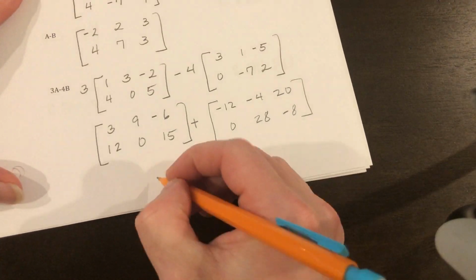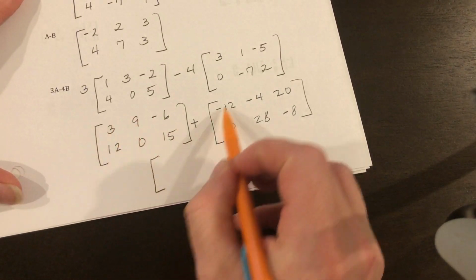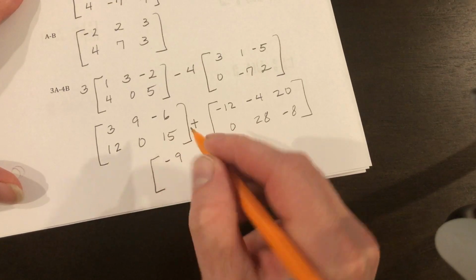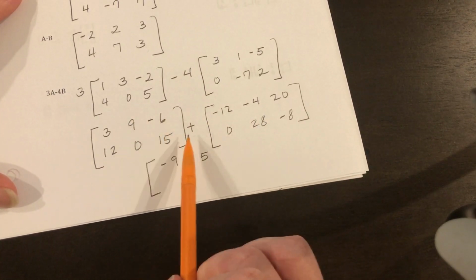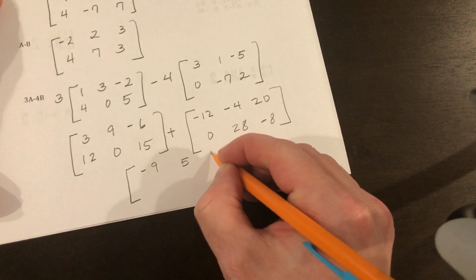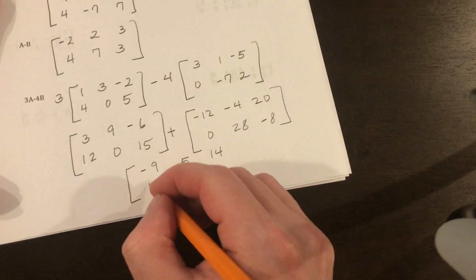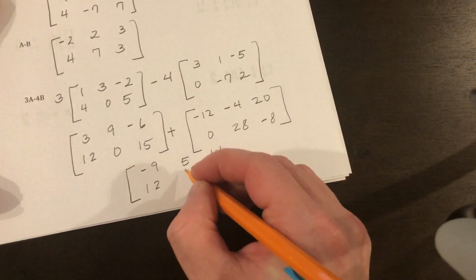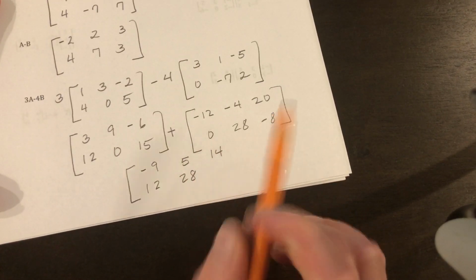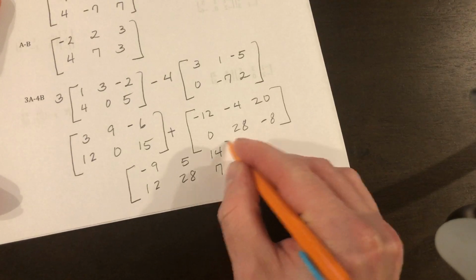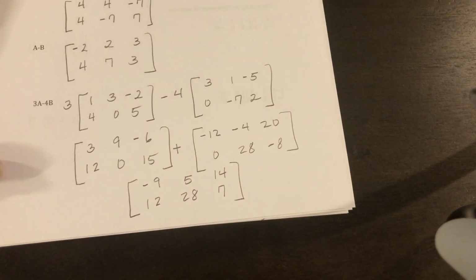Okay, so now we're going to add them together. 3 minus 12 is a negative 9. 9 minus 4 is 5. Negative 6 plus 20 is 14. 12 plus 0 is 12. 0 plus 28 is 28. 15 minus 8 is 7. Okay, so that's your final answer. Okay, on to the next page.